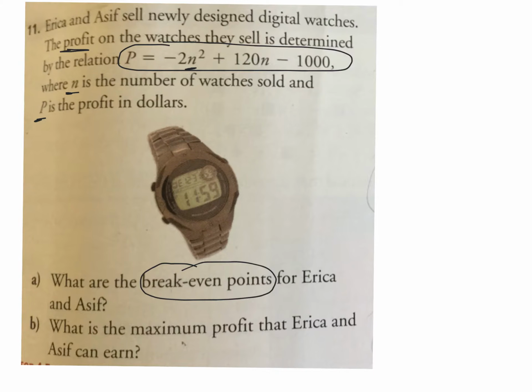If we're relating number of watches, N, and profit, what point on the graph would be where I have broken even, when I have not made any profit? Where would that be located on a graph? Yep. Not 0, 0, because I still have to sell some watches, but it's when the profit is 0. So somewhere on the x-intercept, right?